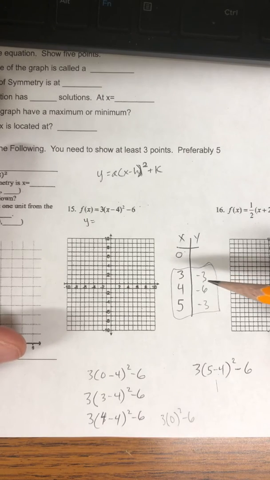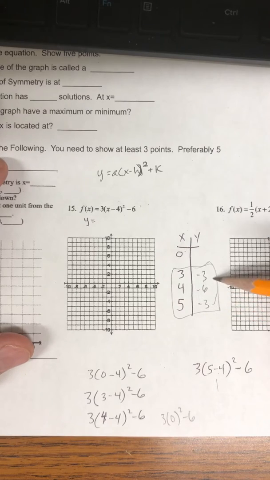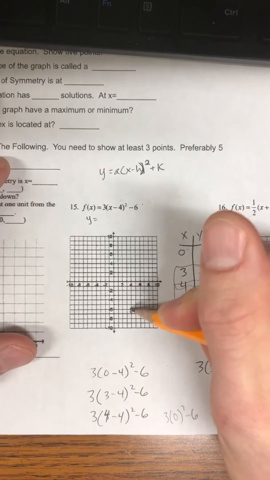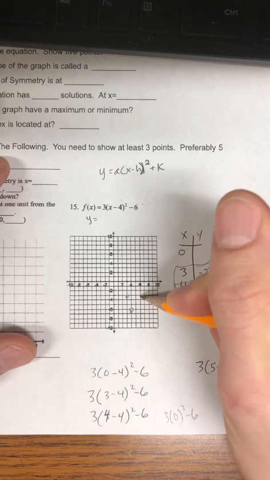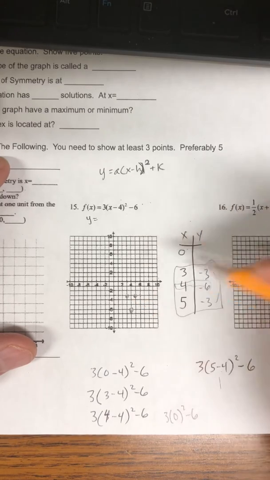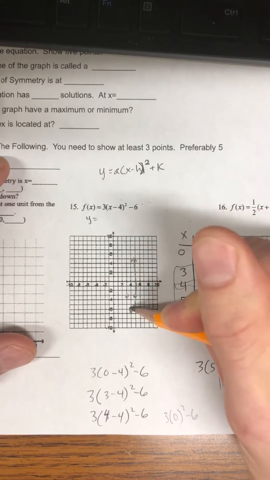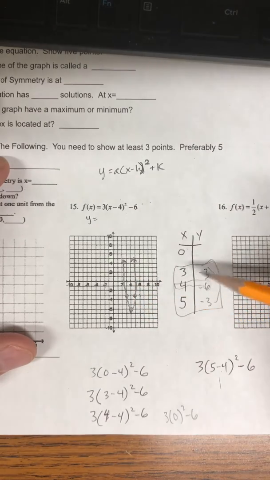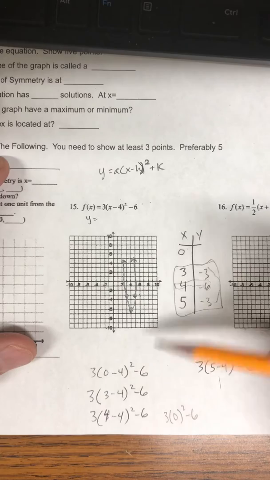I think I can graph some more, but really I'm just going to go with these. Okay, so I've got the same on both sides right here, so this is going to be my vertex at 4, -6. So 4, -6, and then 3, -3, and then 5, -3. Okay, and then it's going to shoot up, and I know it's going to shoot up because it's going to increase exponentially every time. I mean, the next one would be 2 squared is 4, so 4 times 3 minus 6.